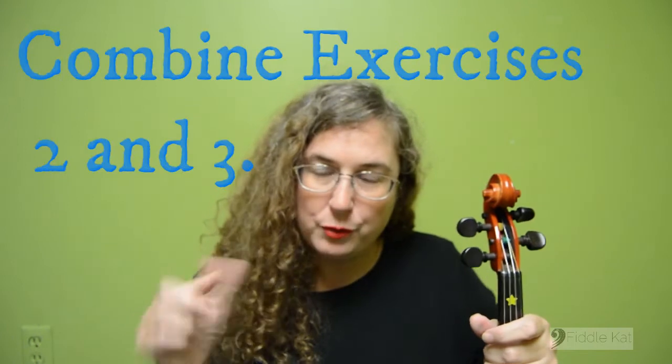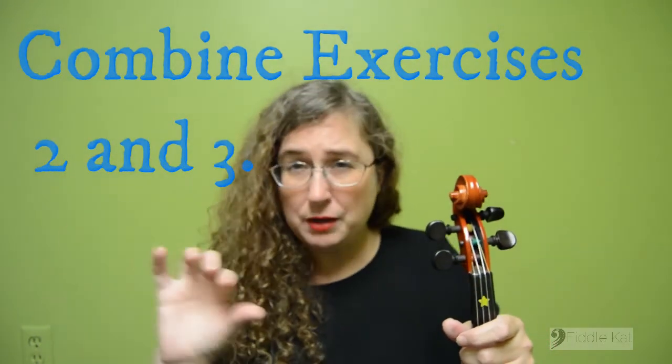All right, so now the beauty of exercise 2 and 3 and exercise 4 and 5 is that you can actually do these as groupings, as 2 and 3 can be one grouping, 4 and 5 can be one grouping, and then 2 through 5 can be one grouping. So now what I want you to do is play 2 and 3 together several times. So let's look at how it would be.